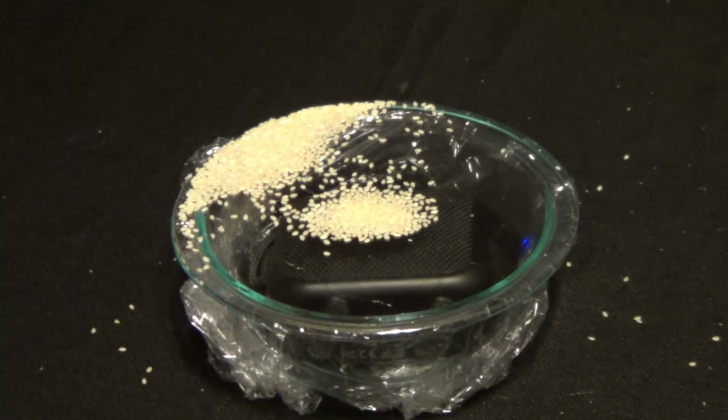The sesame seeds still danced. Okay, I have one more thing to try that's bigger than salt and bigger than sesame seeds.